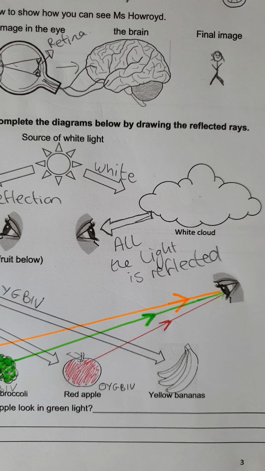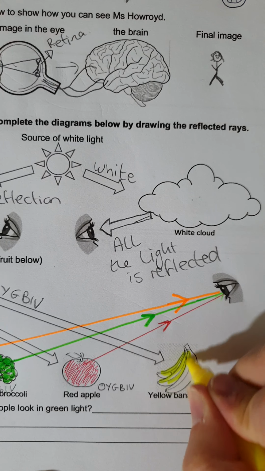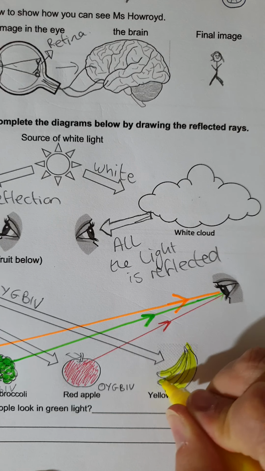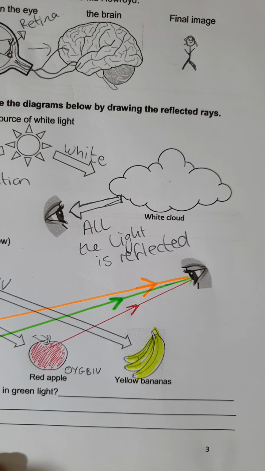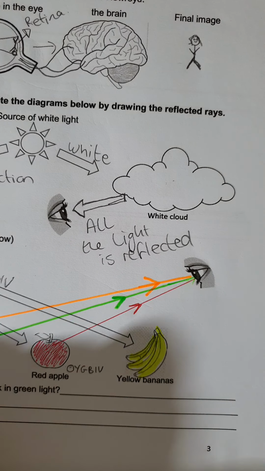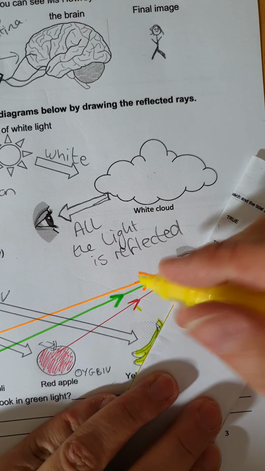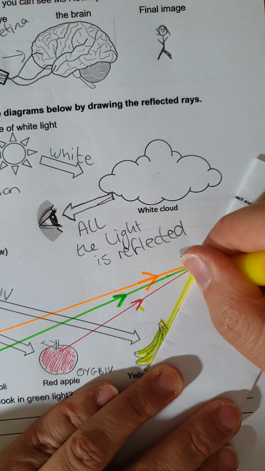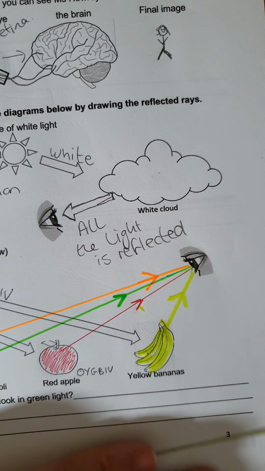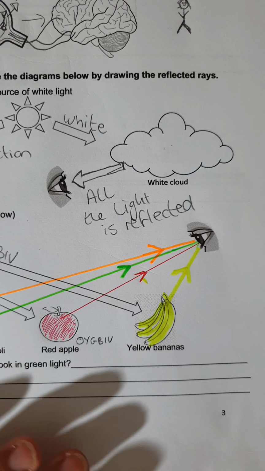Lastly, we've got yellow bananas. So again, white light from the sun comes in and hits the bananas, but this time only the yellow will reflect into the eye, and the lady sees them as yellow.